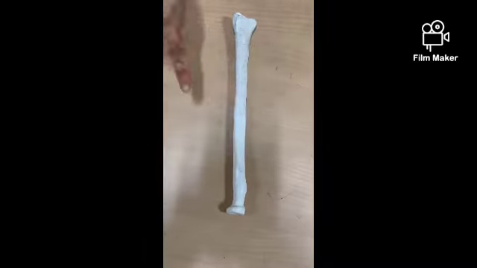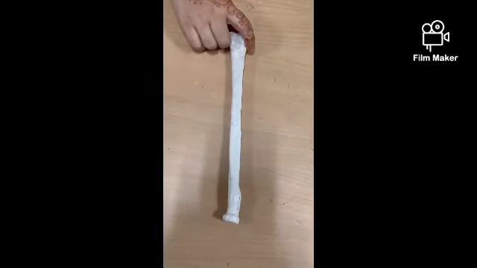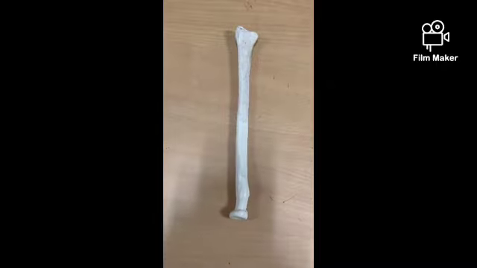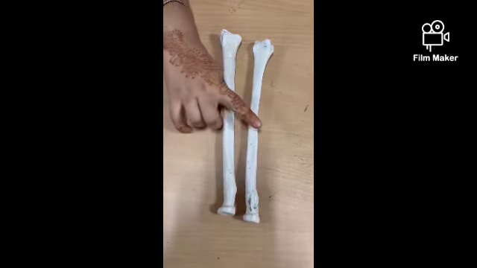So this is the radius bone. The radius bones we have are 2 in number, one for the right side, one for the left side.